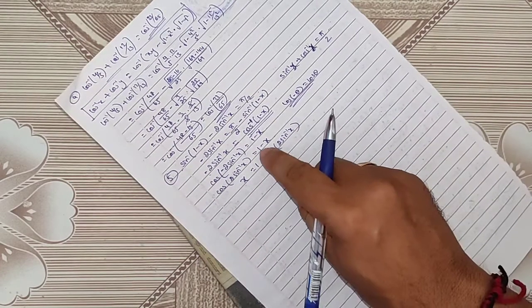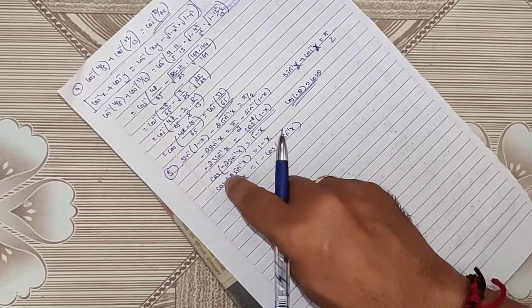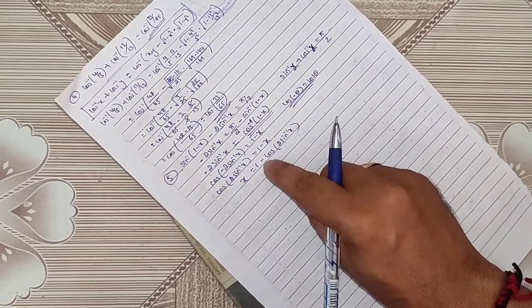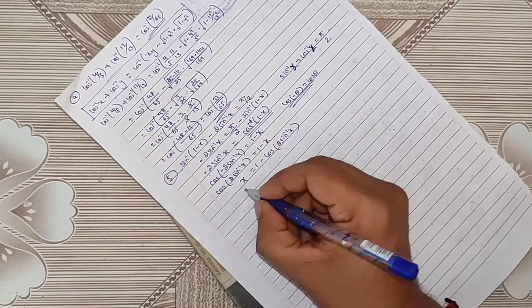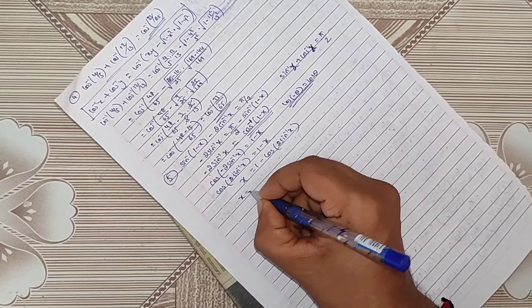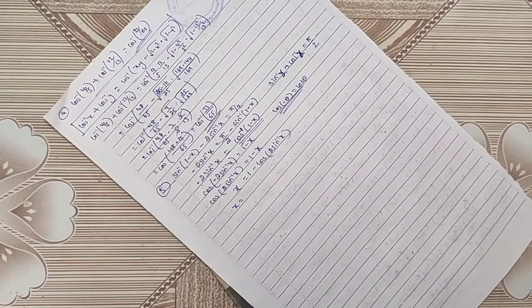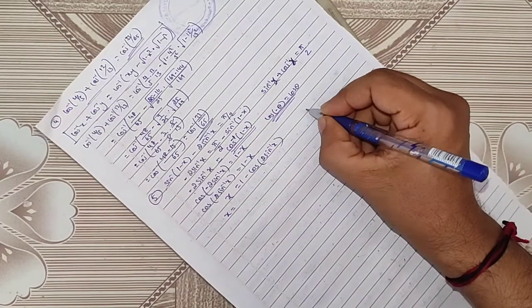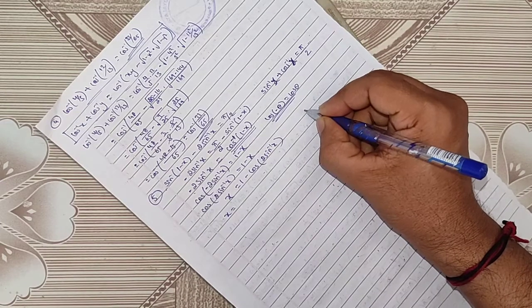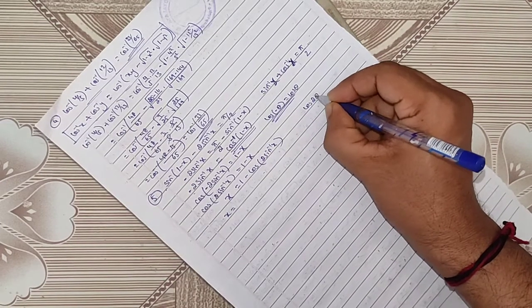We get 1 as it is. We write x on this side and this term goes to the other side, so it is 1 minus. Now here, cos 2 theta. Do you remember the cos 2 theta function?